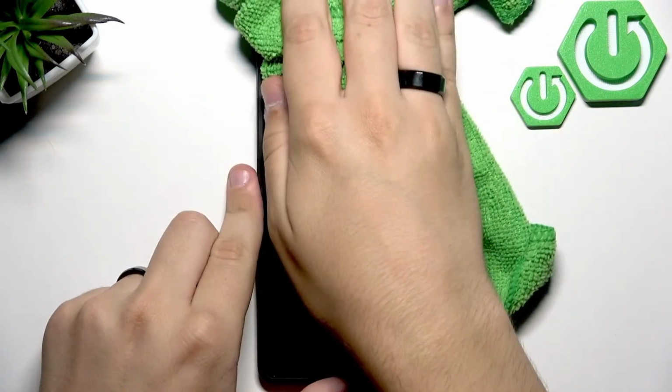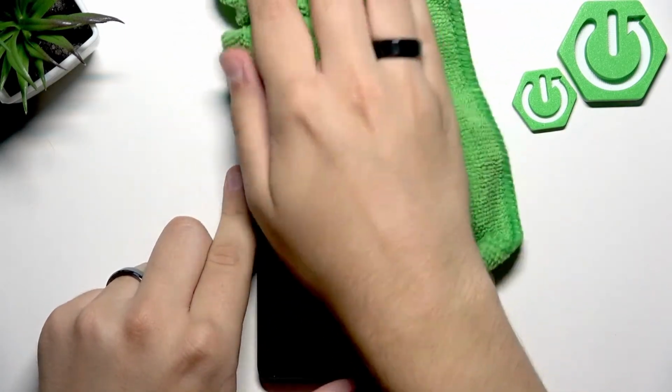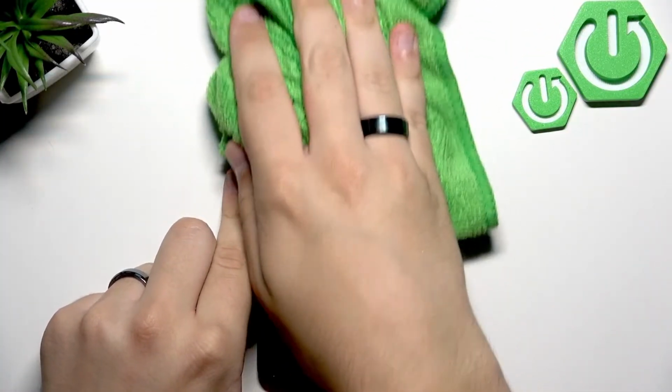Then what you can do is grab the microfiber cloth and clean your screen. So give it a few good swipes. Don't go too hard on the device though, you don't want to damage anything.